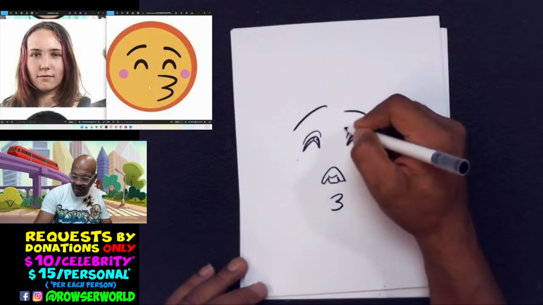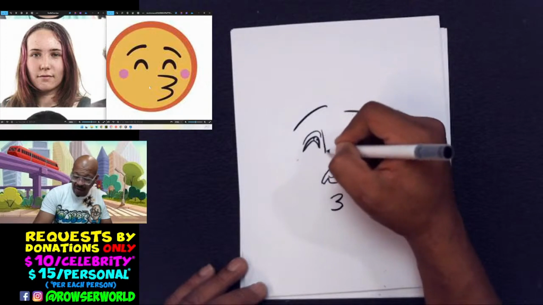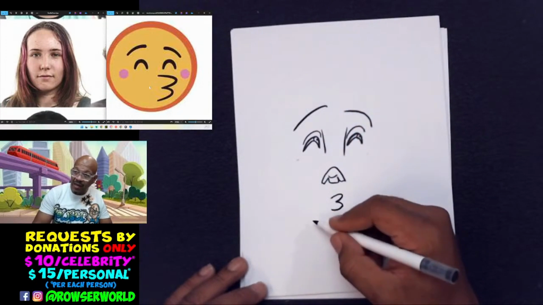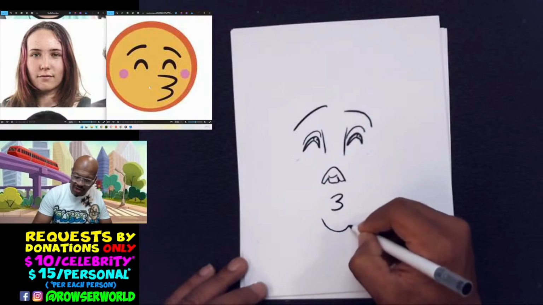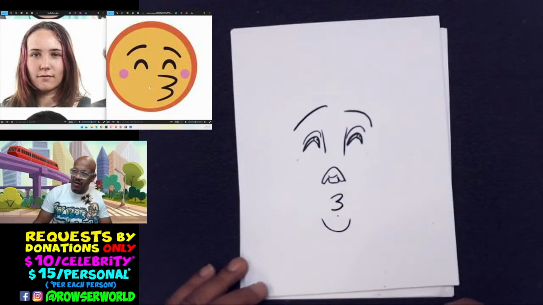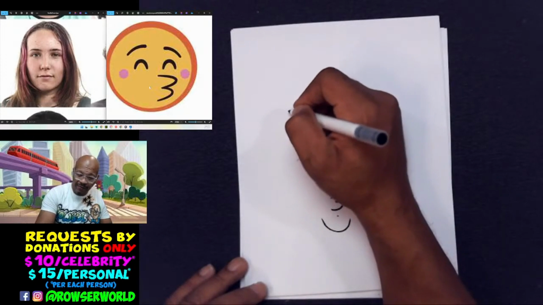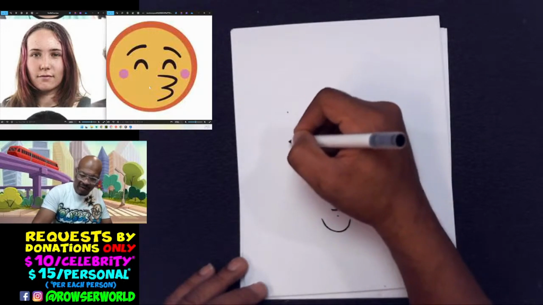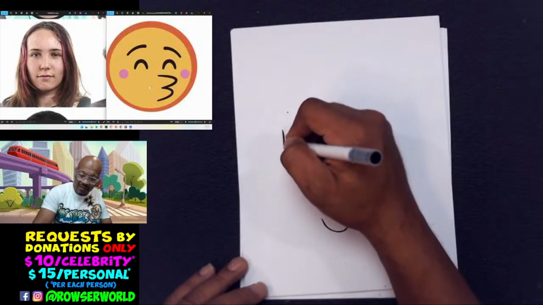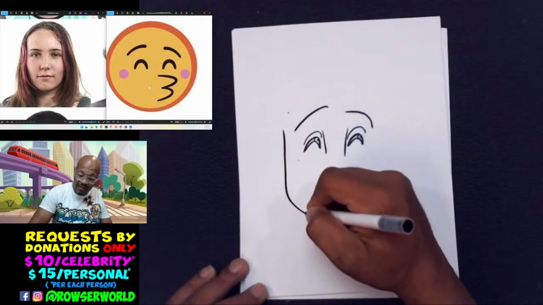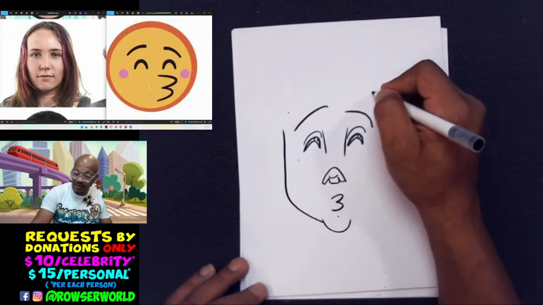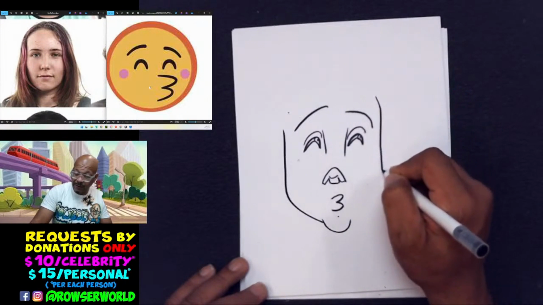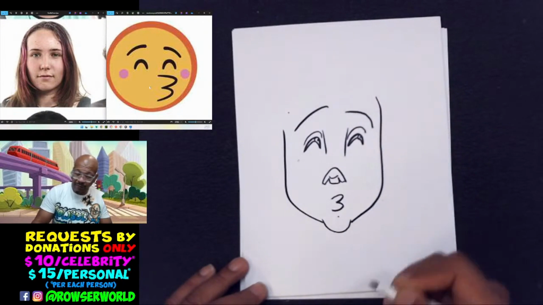Then I'm going to add that straight bridge of the nose, right? And the little round chin shape. And then I'm going to go here and add my jawline shape. Okay.